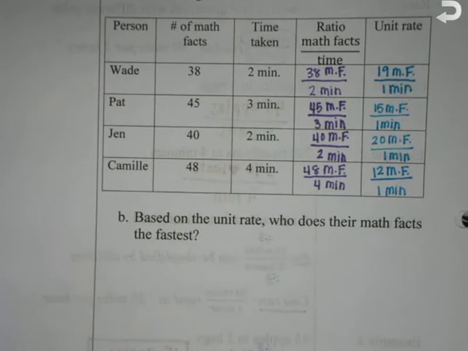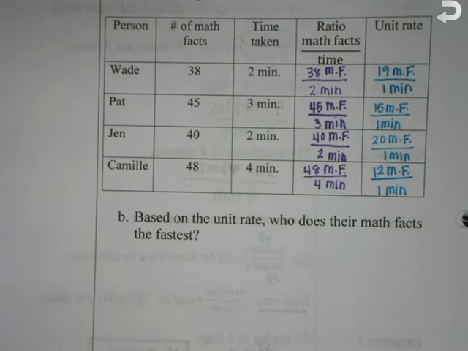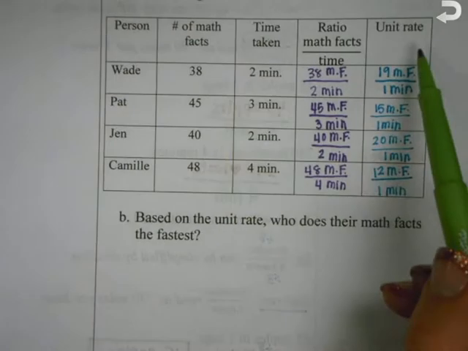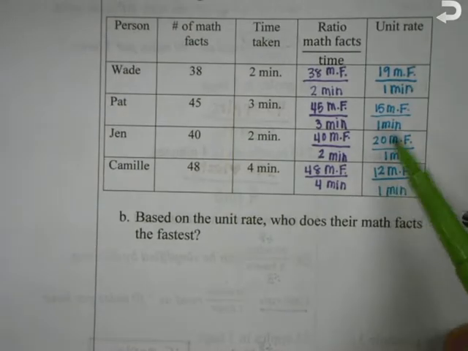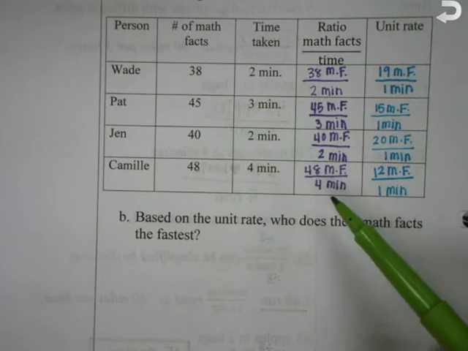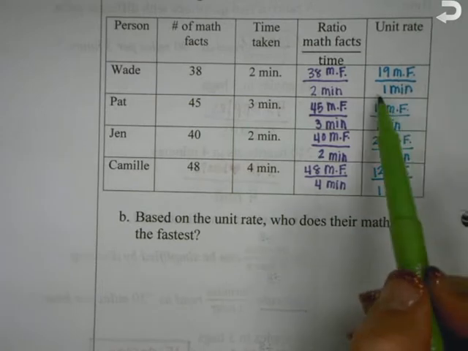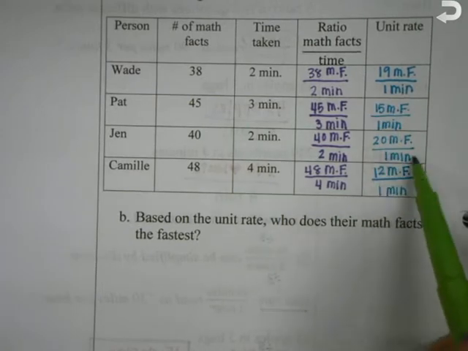Okay, so we're looking for who did the fastest. So what does that mean? Does that mean we're looking for the one who did the most math facts in 1 minute or the least math facts in 1 minute? The most. We're looking for the fastest. So who did the most math facts in 1 minute? Jen did. So we have to answer as a sentence. Jen did her math facts.